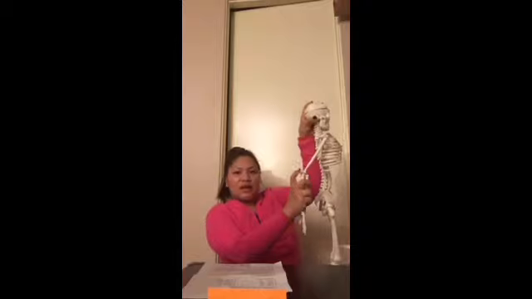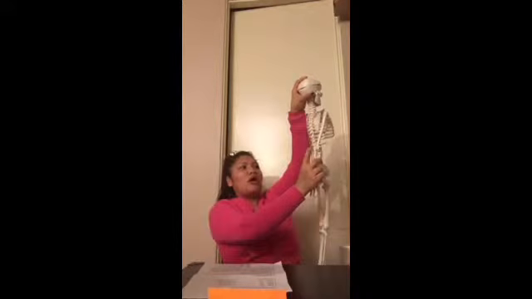The next one is the olecranal area. Olecranal area is a medical term for elbow. This is the elbow. Olecranal area. The next one is the acromial area. Acromial area is around the shoulder area, right here above the arm. So this is the acromial area, just above right here.